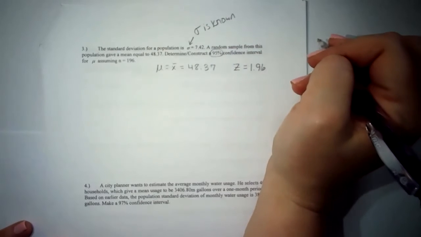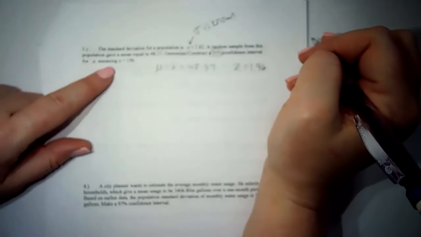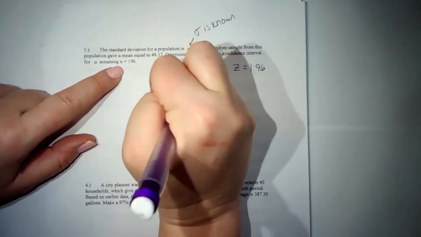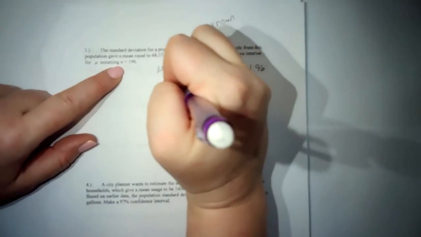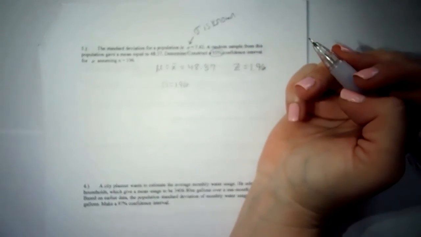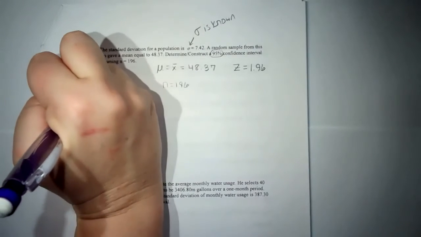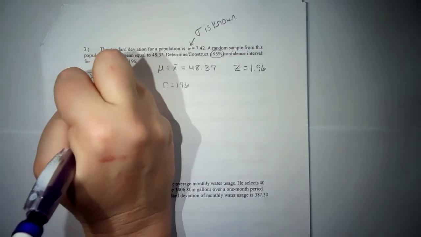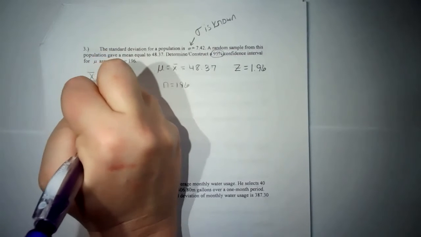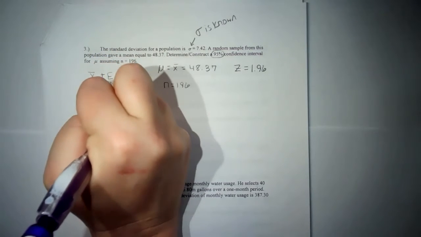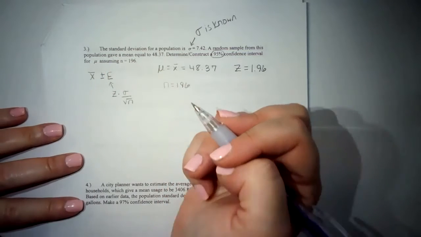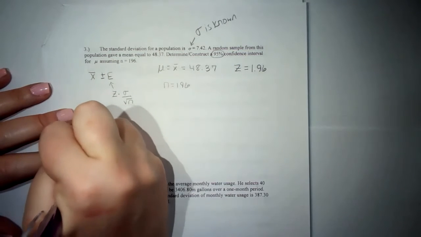Okay. All right. Assuming N is 196. Remember, we're going to do X bar plus or minus our margin of error, and our margin of error is going to be Z times sigma over square root of N. So here we go. Let's find our margin of error first.